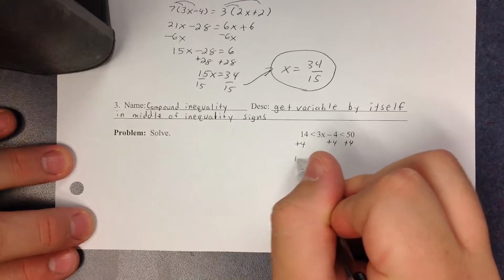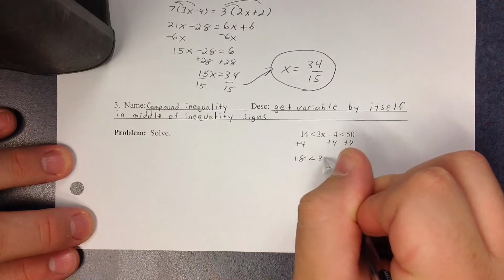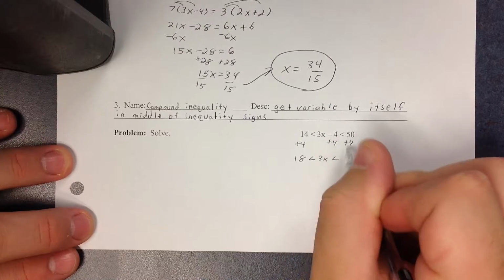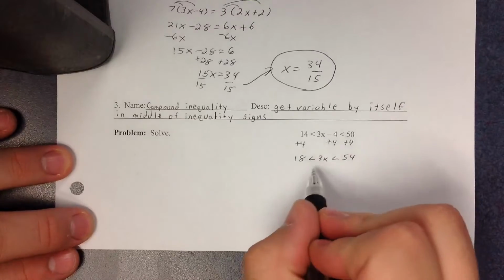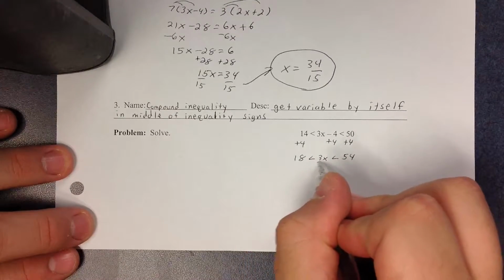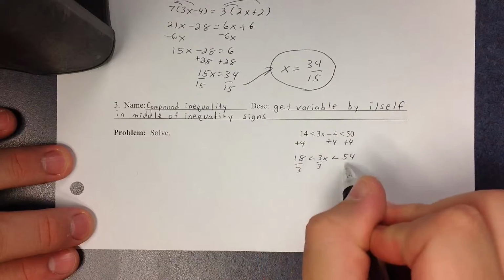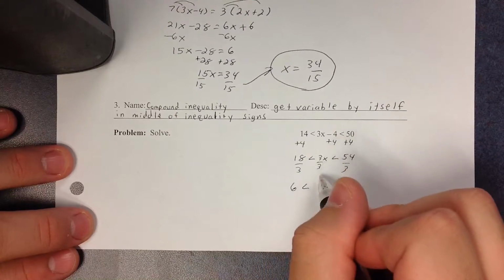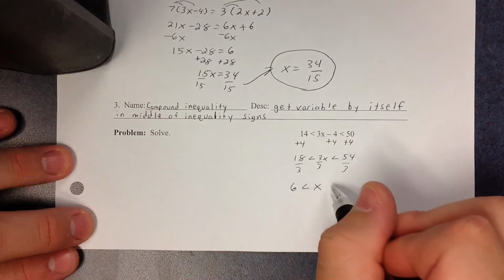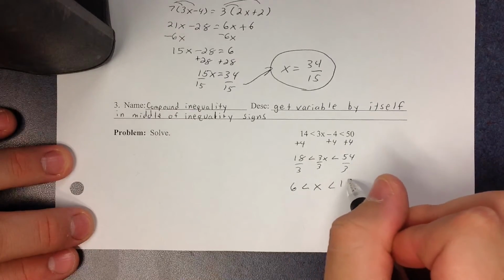14 and 4 gives me 18. Less than 3x, which is less than 50, and 4 added together is 54. Then to get the x by itself, I need to divide everything by 3. 18 divided by 3 is 6. Less than 3 divided by 3 is just 1x. 54 divided by 3 is 18.